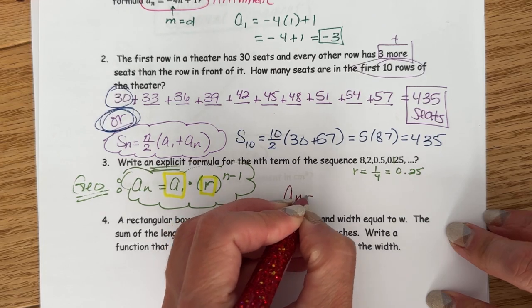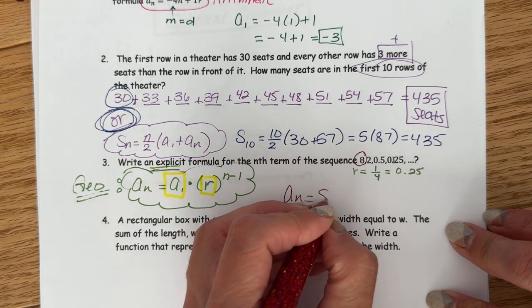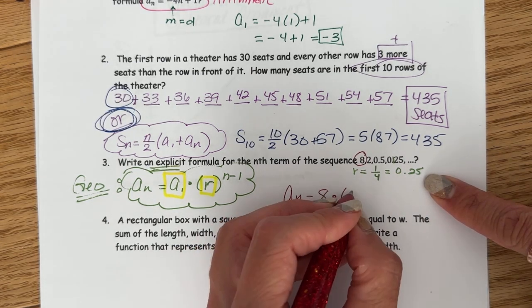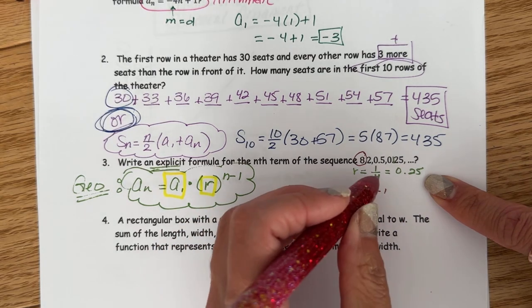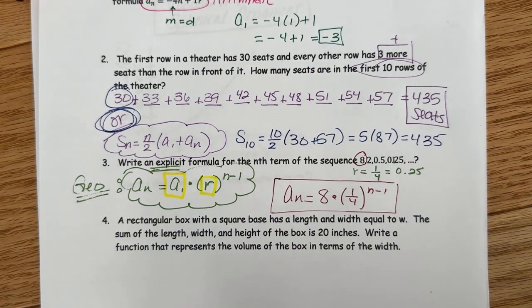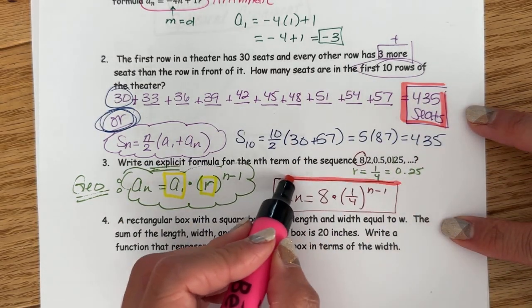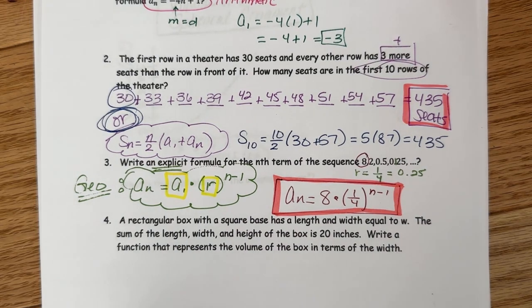So a sub n equals, well, the a1, the first term is an 8, times the common ratio. We could write it as a fraction or as a decimal. It really doesn't matter, to the n minus 1 power. I think the one on the test is written in fraction form, so I'm going to keep it as a fraction. But like I said, it doesn't matter. It means the same thing. All right, so we answered this one. On to number 4.